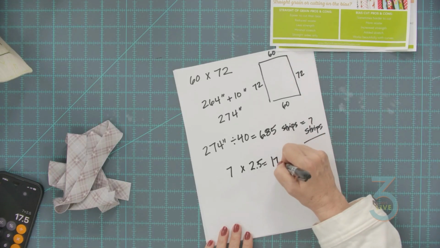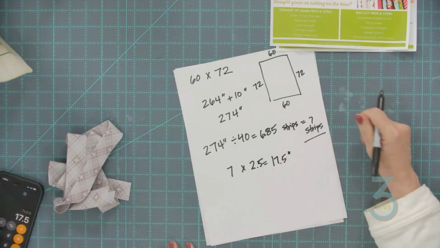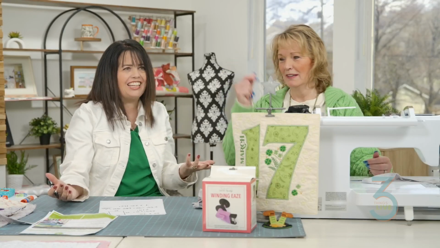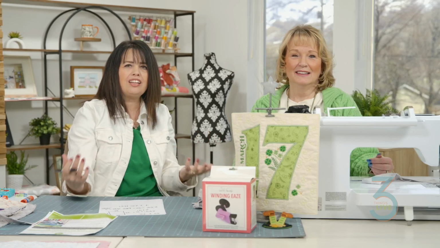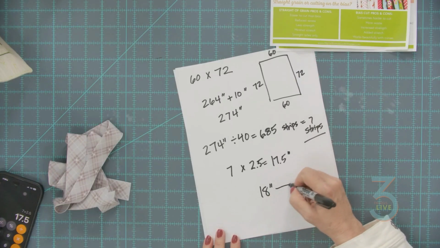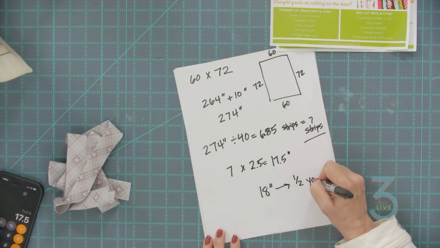17.5 inches. Well, that's about half a yard. A half yard is 18 inches. So I know that for my throw size quilt, I'm rounding that up to 18 inches, which is 1/2 yard.